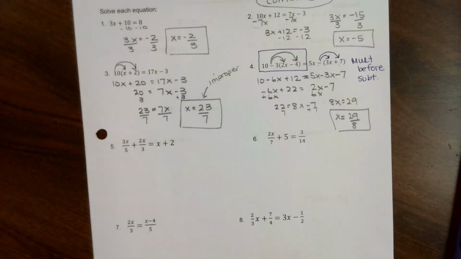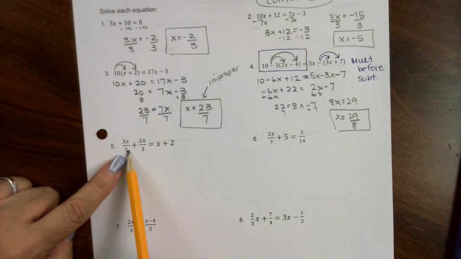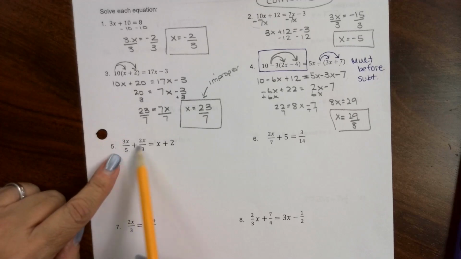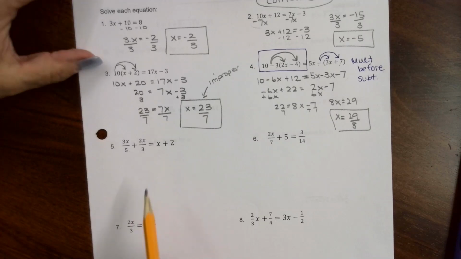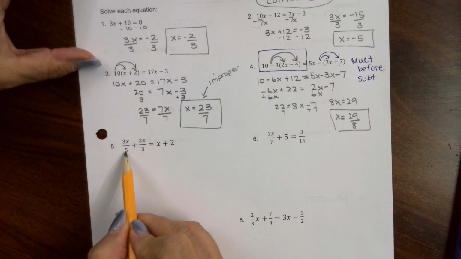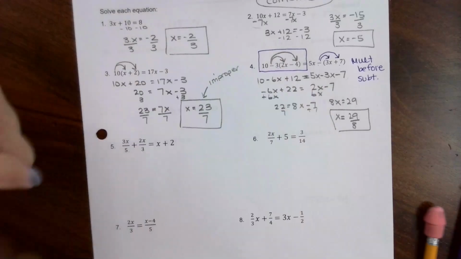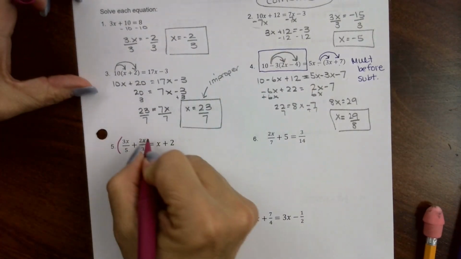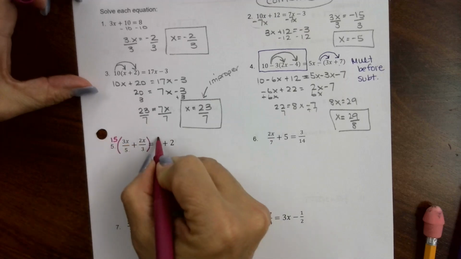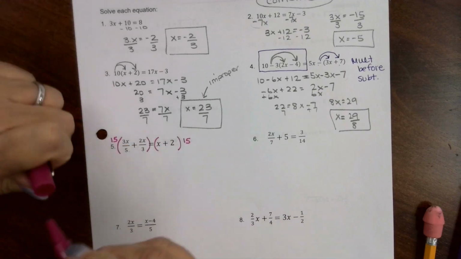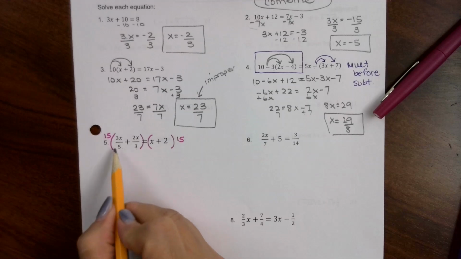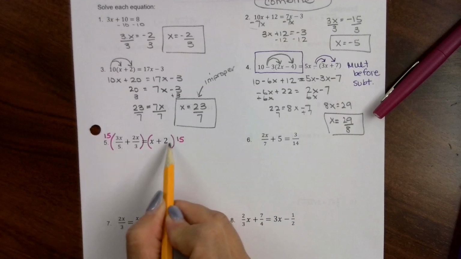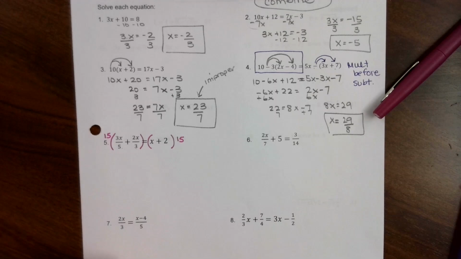And so if I look at these fractions, I could find a common denominator and add these, and then I still have this amount over here that doesn't have a denominator. But what I'm going to do, since I have 5 and 3, is multiply this whole thing by 15, and multiply this guy by 15. And when I do that, I get rid of my denominators. So if this is a denominator of 15, and I multiply this by 15, then I get rid of all of my denominators.